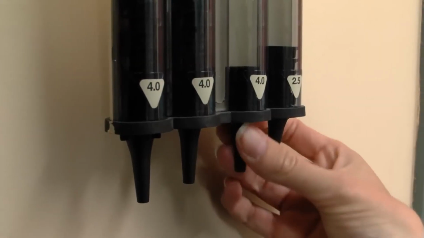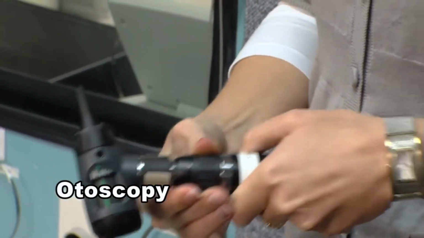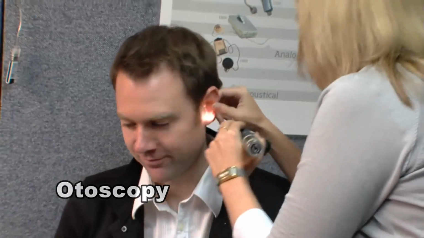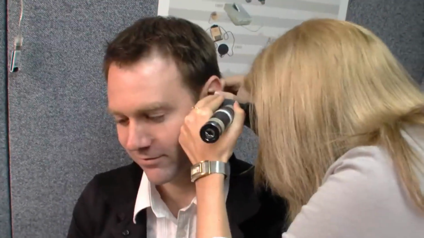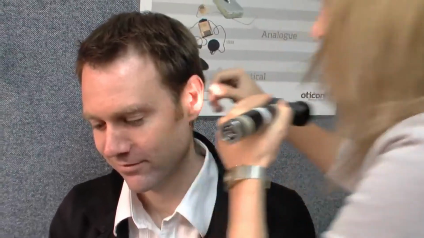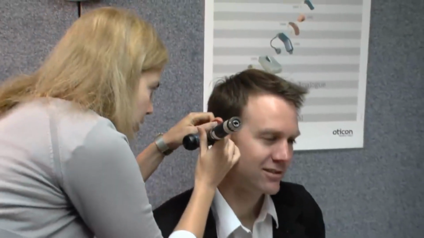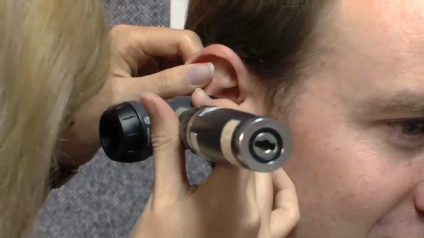So what we'll do is I'll just have a look in your ears for a start and then we'll get on with the hearing test. Important clues about some conditions that may affect hearing can be obtained through an otoscopic examination of the client's ear canals. And we'll just check the other one. Otoscopy also establishes whether the patient's ear canals are sufficiently free of wax or other debris to proceed with testing.